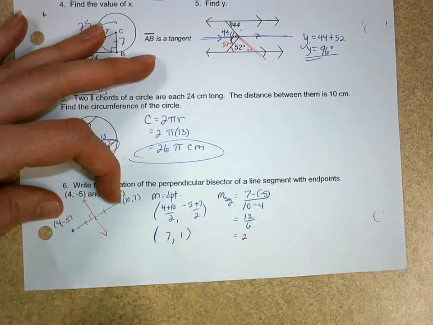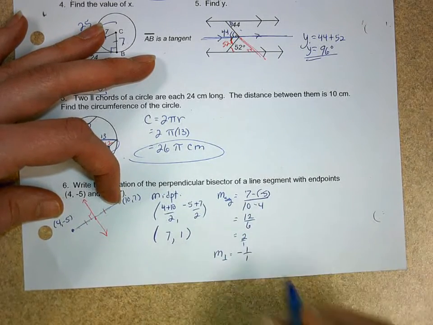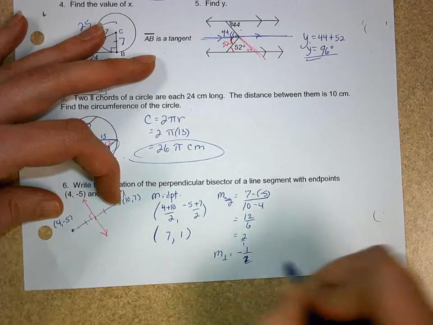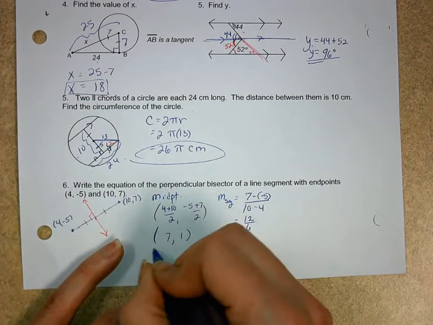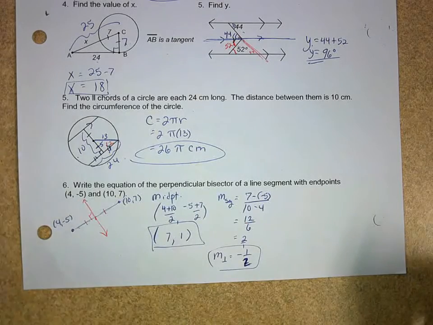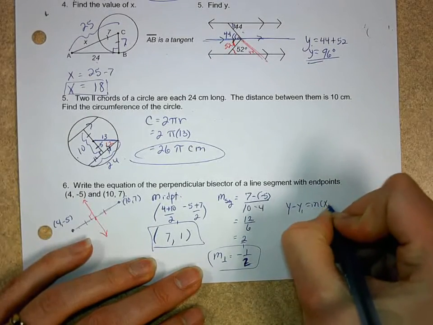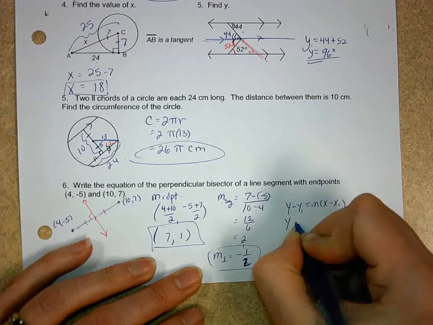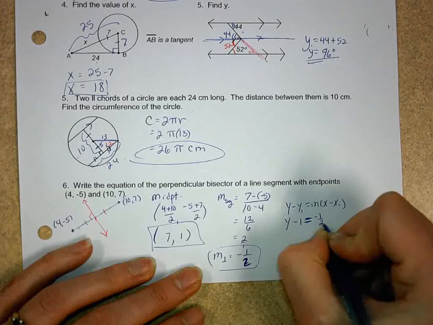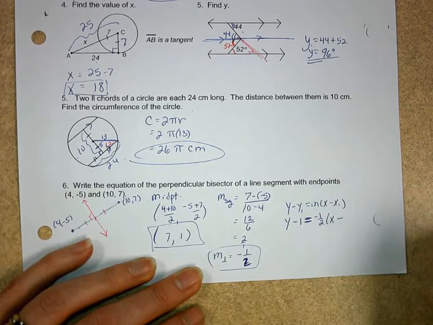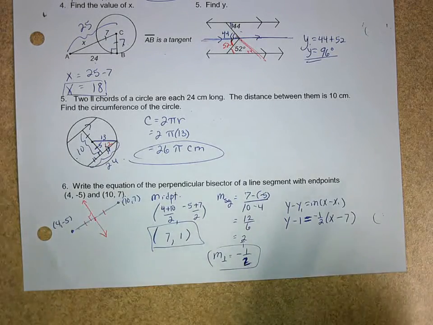Oh, that's 2. But I want to be perpendicular to that, so that's going to be -1 over 2. I forgot my 2 there. That wouldn't be good, would it, guys? Totally wrong problem. All right, so then here's my slope. Here's my point. All I need is a point and a slope. I didn't say what form, so we can put it in point-slope form of a line. So we get y minus 1 equals -1/2 times (x minus 7). All right, I hope this helps you on the 11-2 homework supplement.